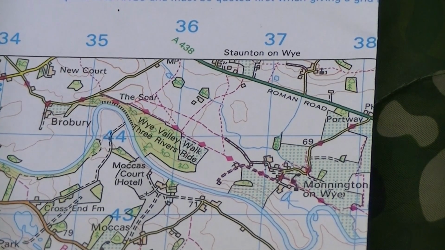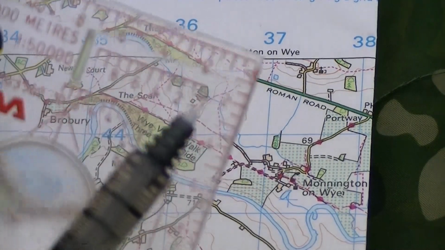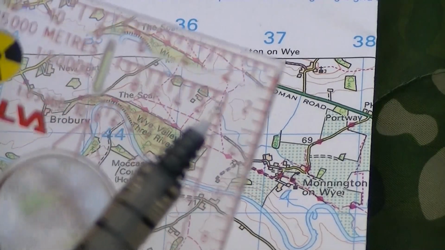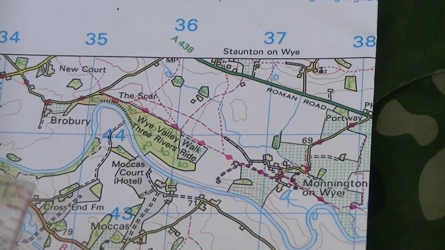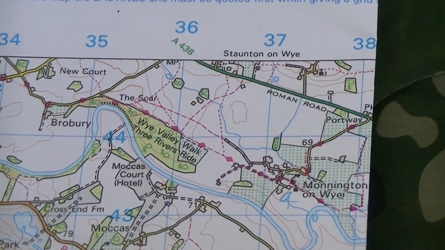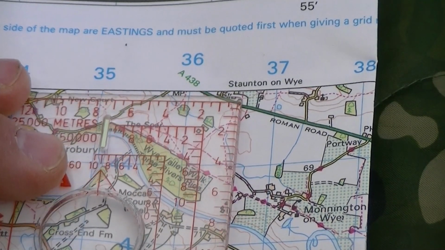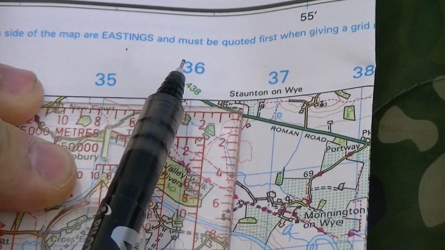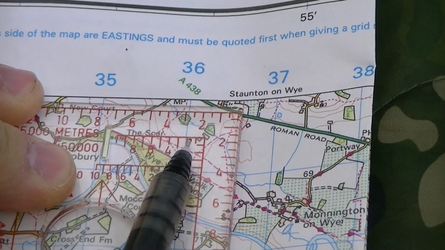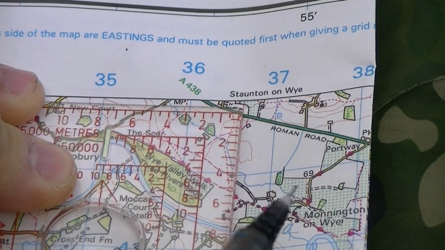If I was to use the Roma on a compass, I'd select the correct Roma, which is this one here for this map as it's a 1:50,000 scale map, and I'd place the corner of the Roma on the object I want to take the grid reference of. So in this case I'd place it directly on here like so, and I'd read off the eastings, so it's 36, and you'd read from the centre back the way, so 362.